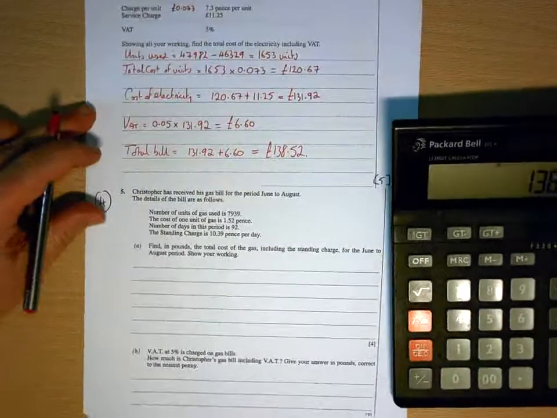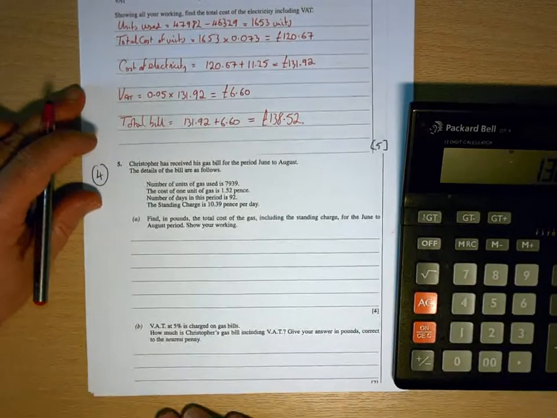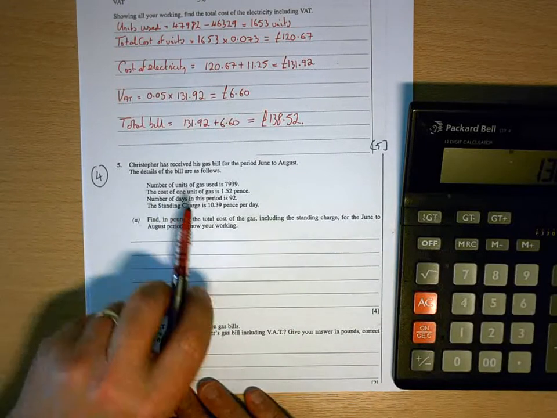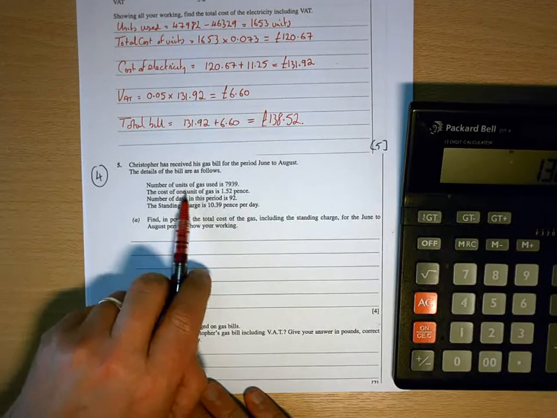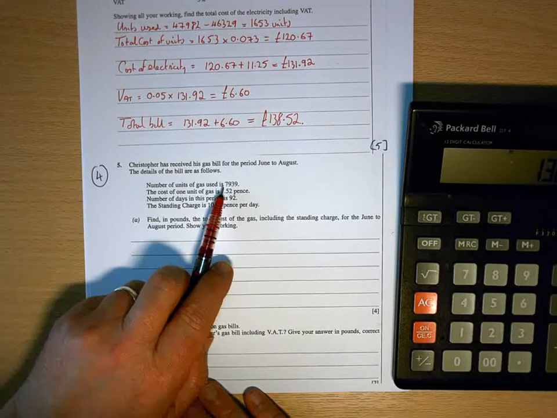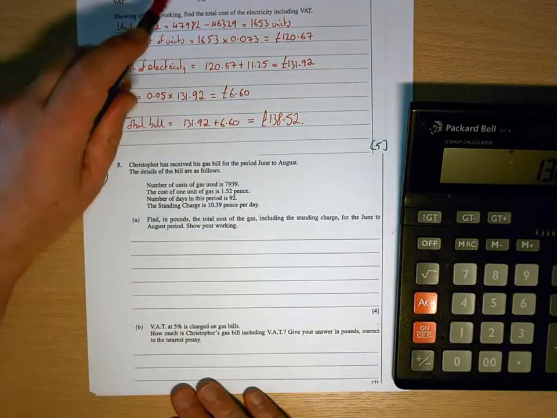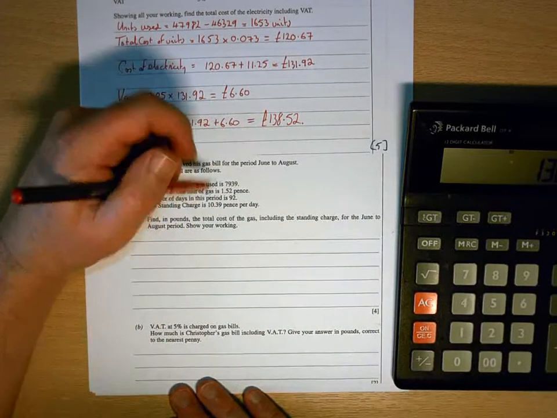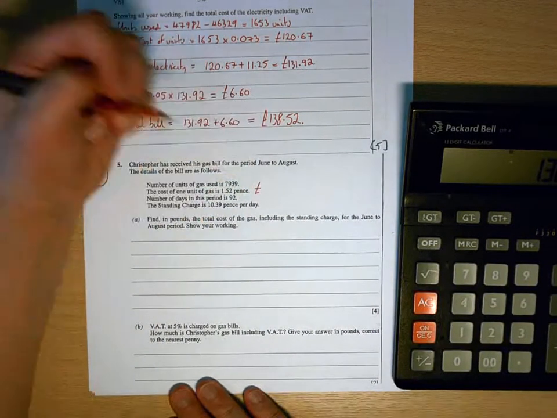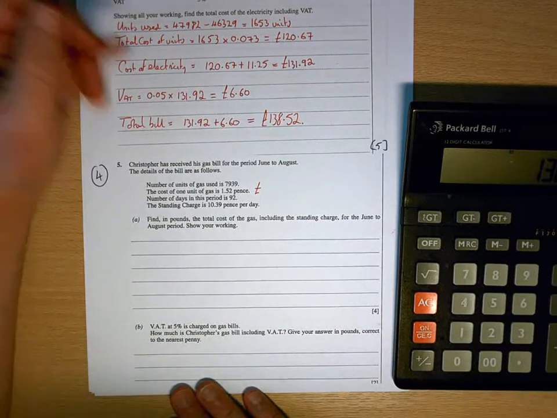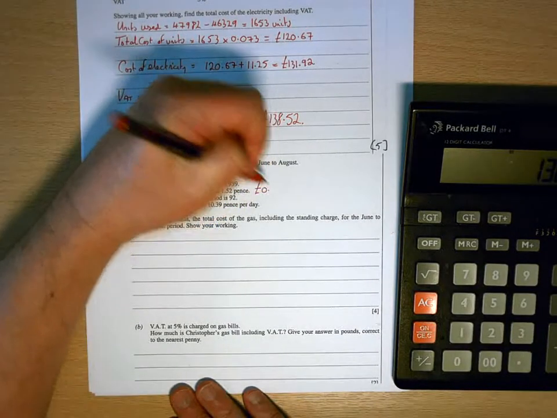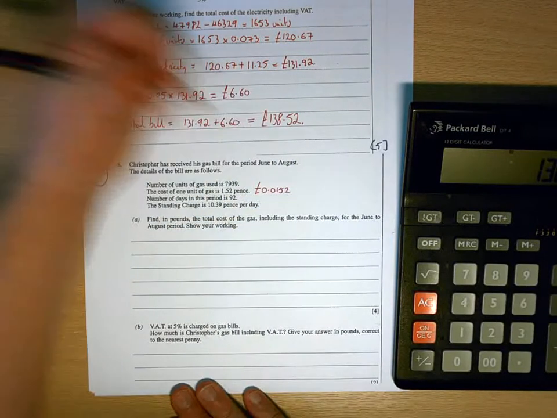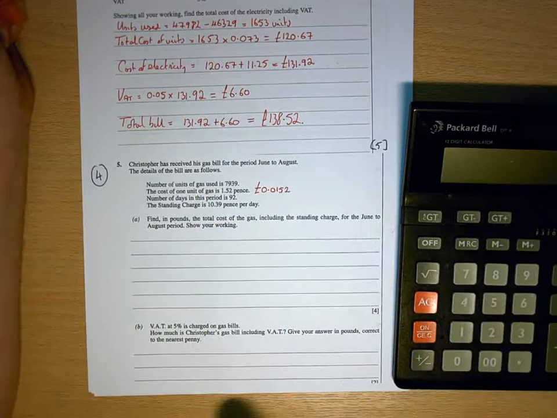Moving down to question 4, and this one is going to take us up another level of complexity again. But you can see in this question the number of units used has already been calculated. We don't have to do that subtraction that we had to do in the previous question. 1 unit of gas, 1.52 pence. Let's change that into pounds. So 1 pence would be 0.01. So 1.52 would be 0.0152.